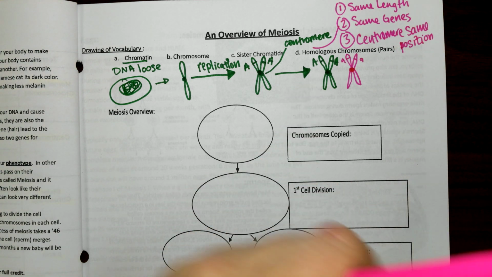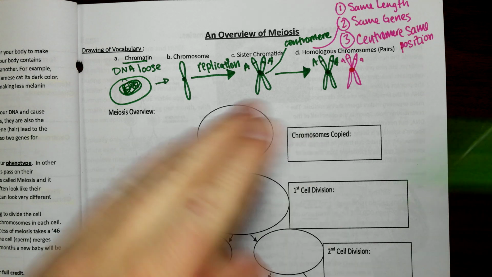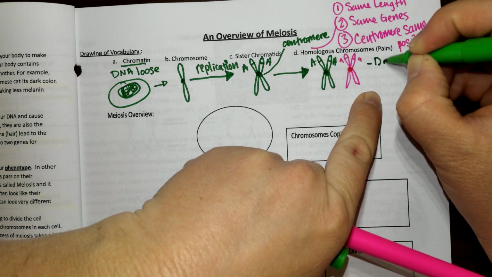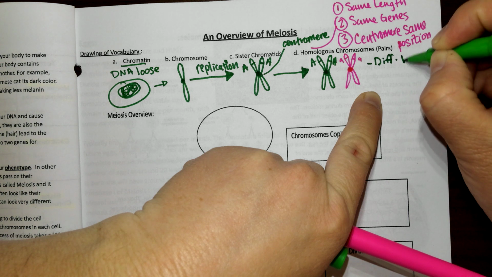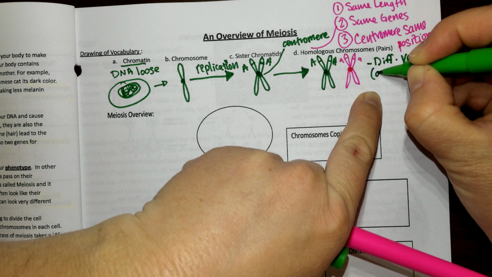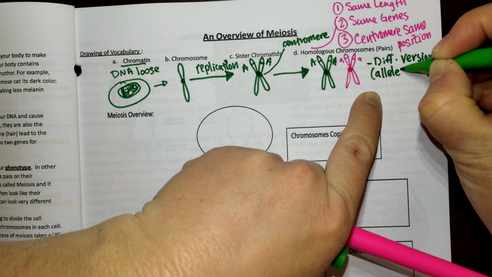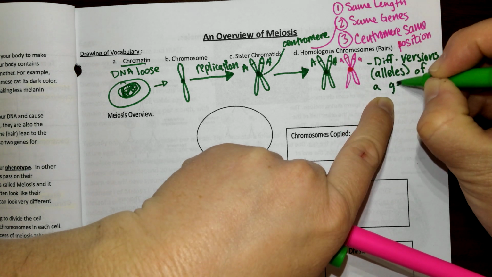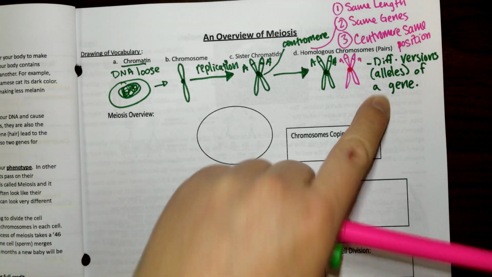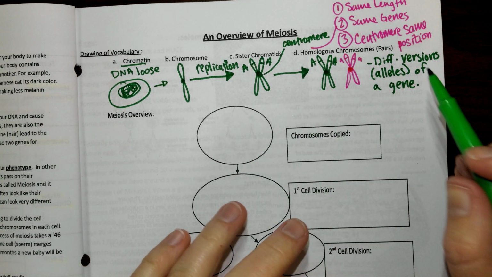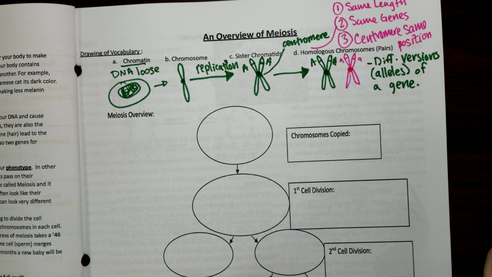One thing that they do not have in common is that they may have different versions of a gene. Those different versions are called alleles, okay, of a gene. Okay, for example, again, brown hair versus blonde hair, both hair color, but a different version of a gene.